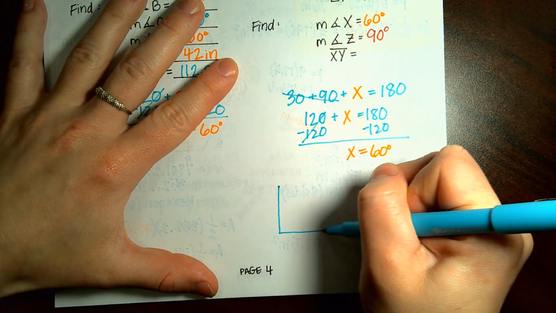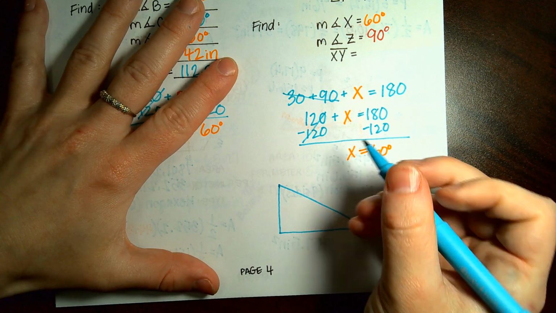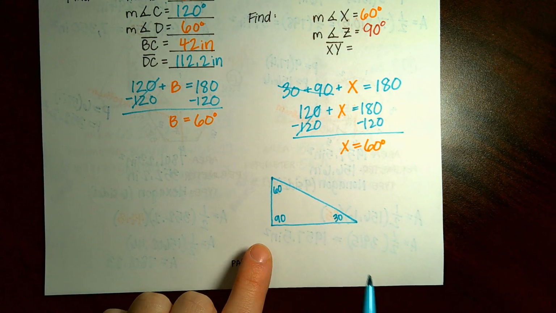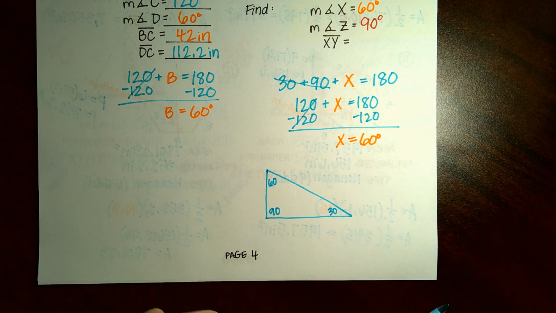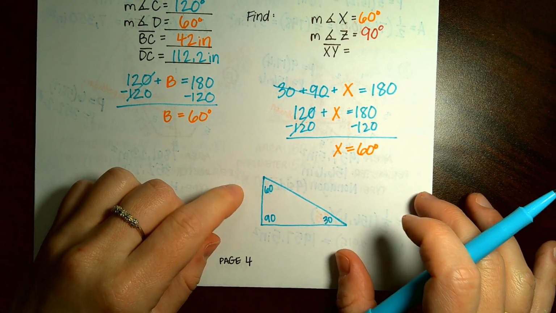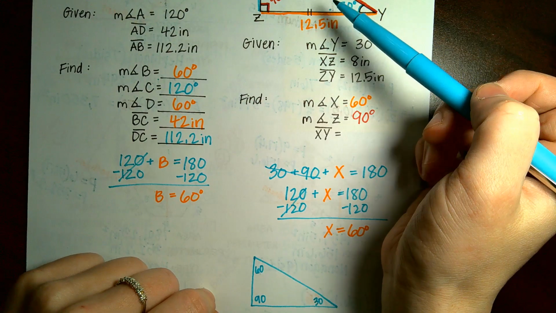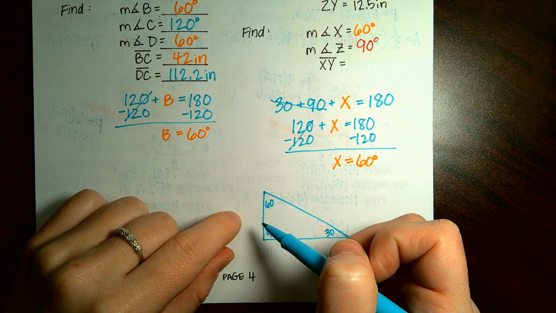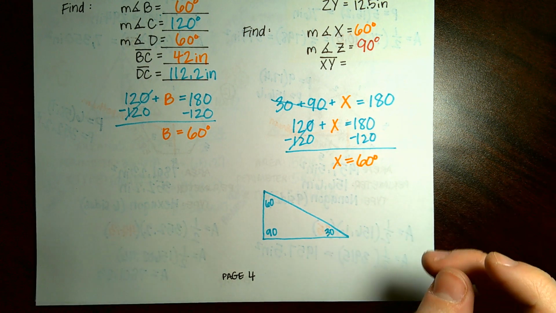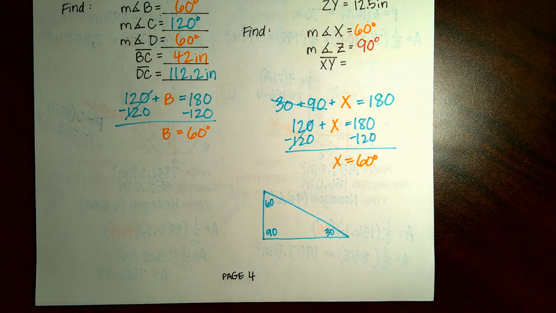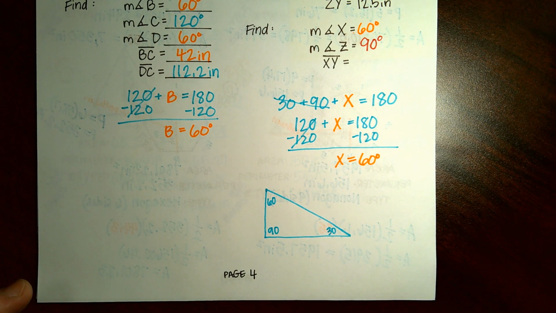So let's see. In a 30, 60, 90, what would our lengths be? Hmm, 8 inches. Are we doing the same one up there? Yes, same one up there. So what are our variable labels for these? Like, there's x, there's 2x, there's x radical 3 or x radical 2. I have to look back in our notes to find that.